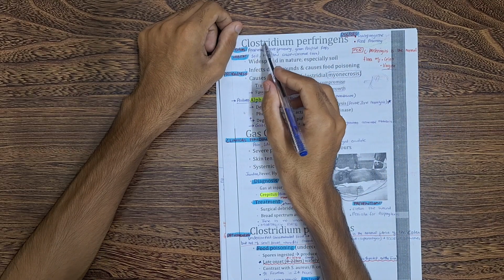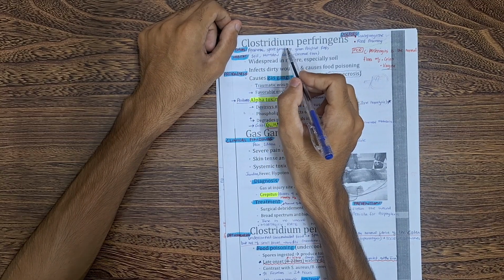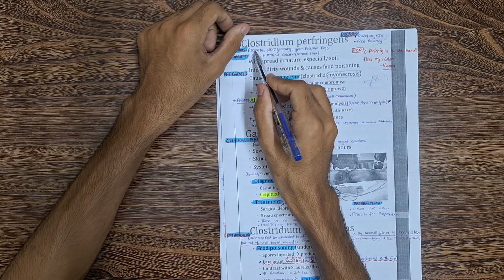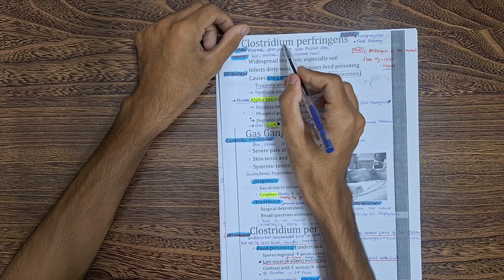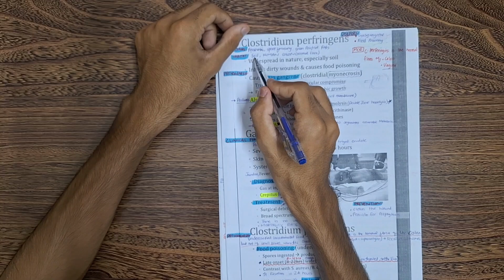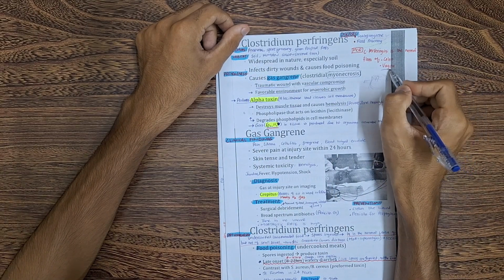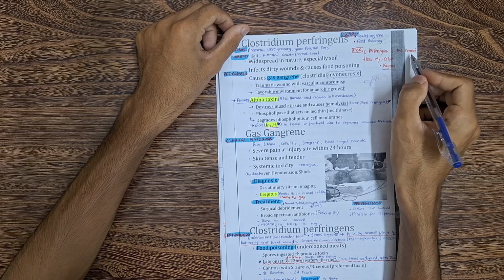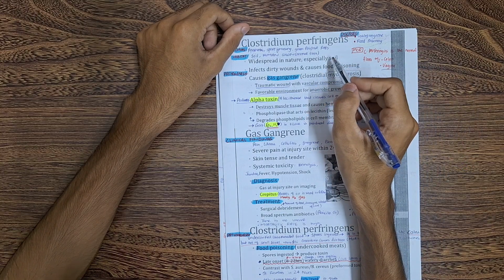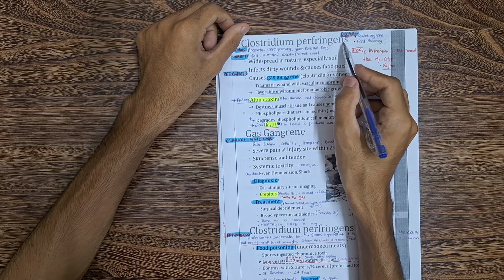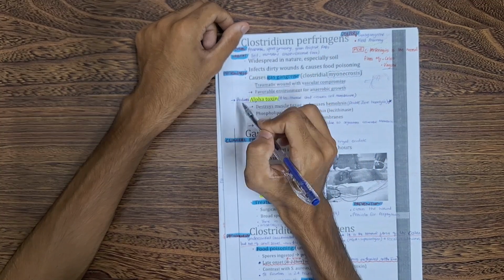If we talk about the features of this bacteria, as I mentioned earlier, all the Clostridial species have some things in common: they're all anaerobic, spore forming, gram positive rods. If we talk about its habitat, it is found in soil and it is the normal flora of the colon as well as the vagina. This is an important MCQ point. One thing to remember is that up till now we have studied Clostridium tetani, Clostridium botulinum, and Clostridium perfringens. They all are present in soil. This is a thing to remember.